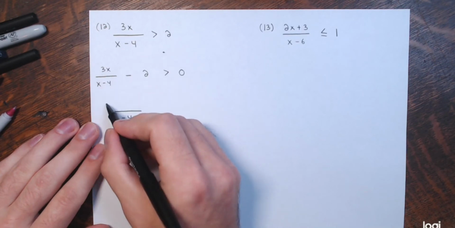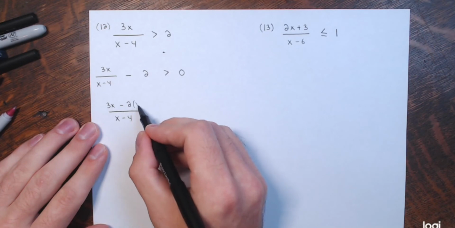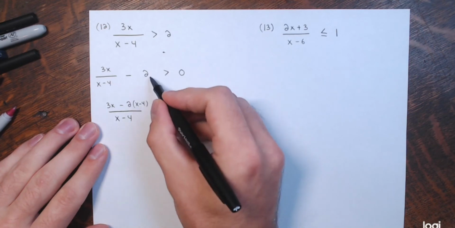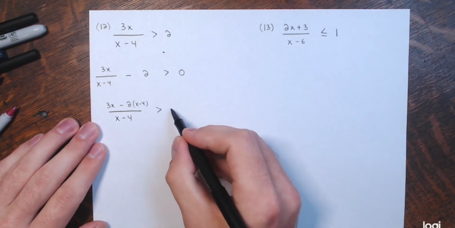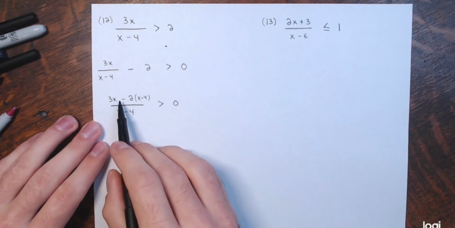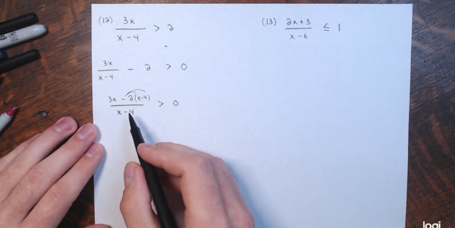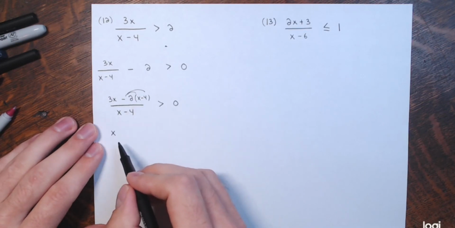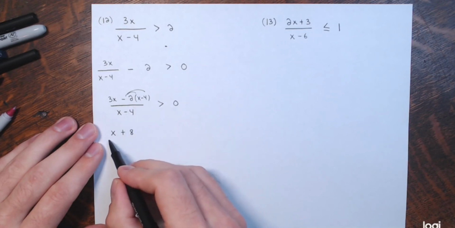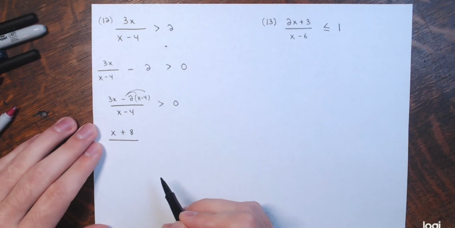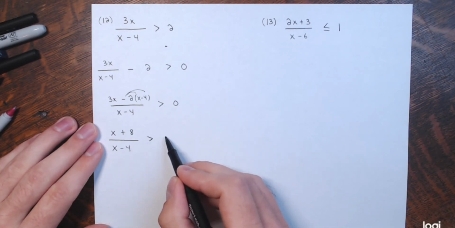And the first numerator would be 3x minus the second numerator, which is going to be 2 times the quantity x minus 4, right? I have to multiply this by x minus 4 over x minus 4, and we have is greater than 0. And then distributing the -2, we have 3x minus 2x would be x, and then -2 times -4 is +8. So I have x plus 8 in the numerator, x minus 4 in the denominator, is greater than 0.